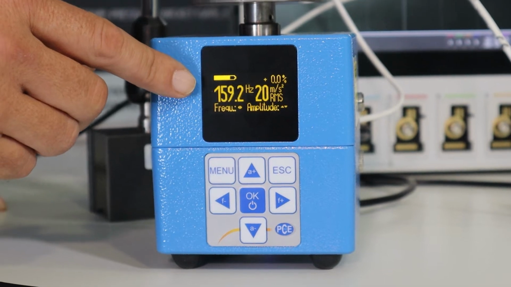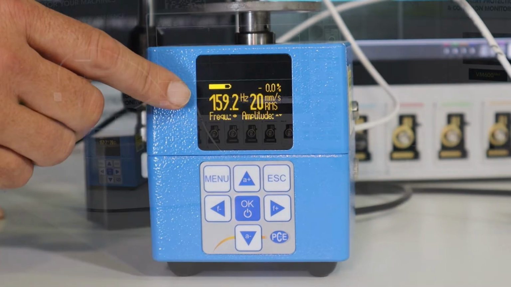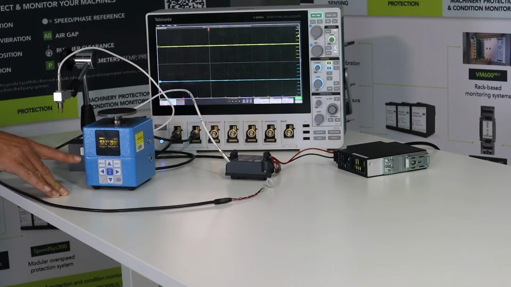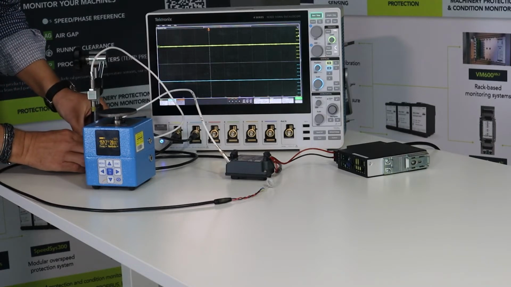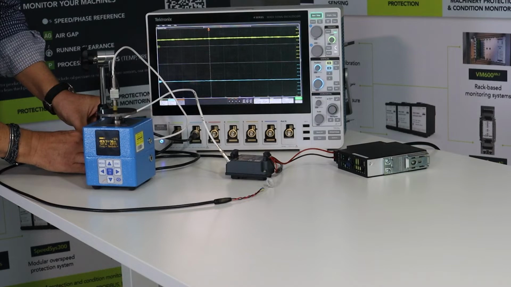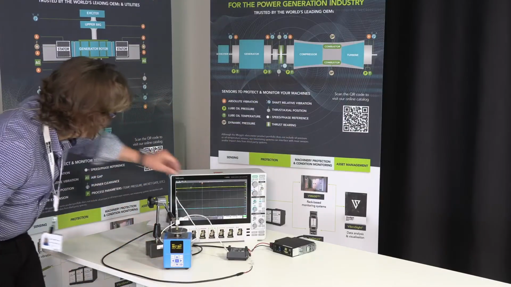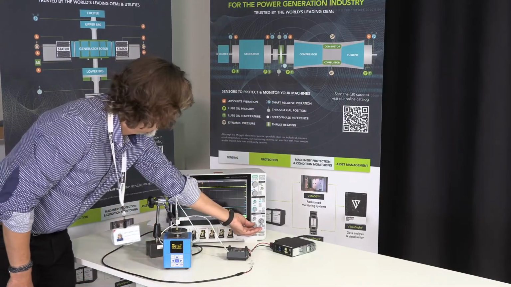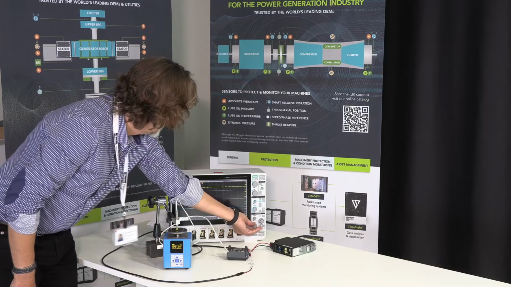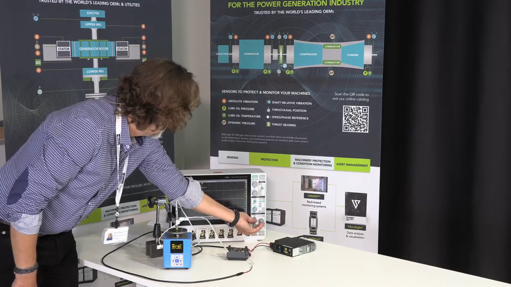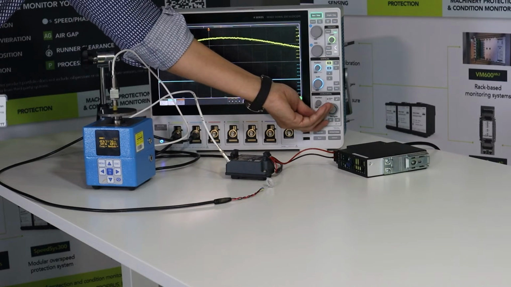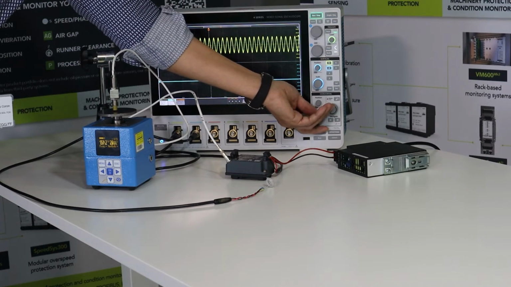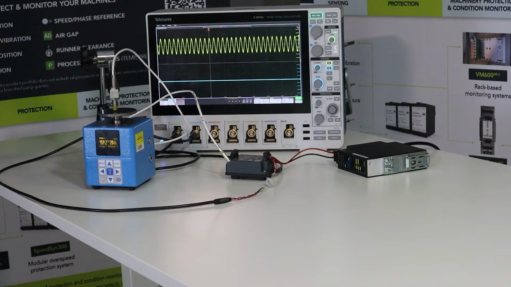Here is a shaker at 159 Hz. The displacement is 20 microns. So with the TQ IQS, we will be able to see the signal. But for that, I have to change the scale in order to see the signal, which is a low frequency vibration.